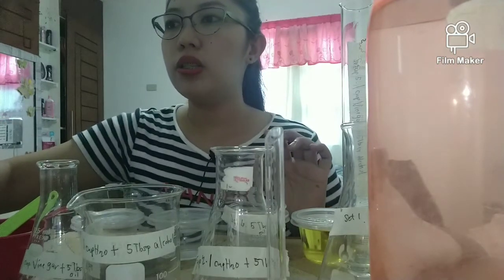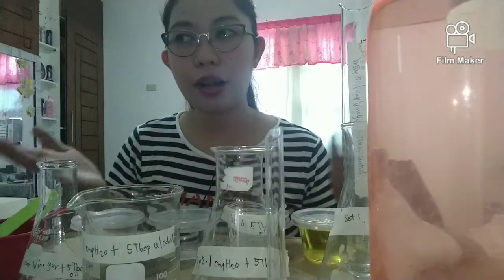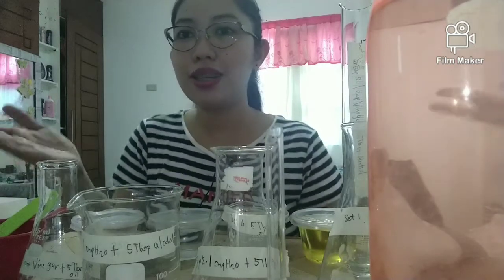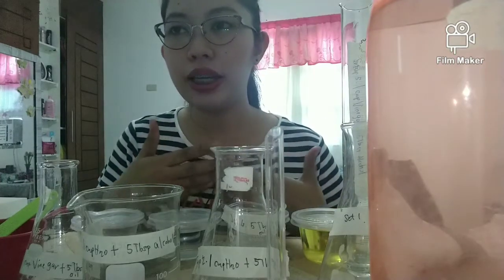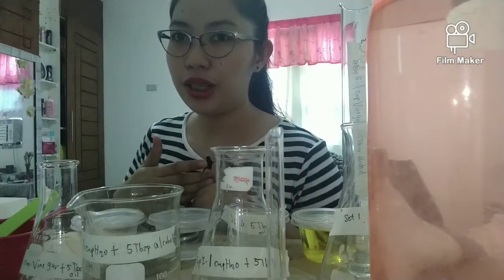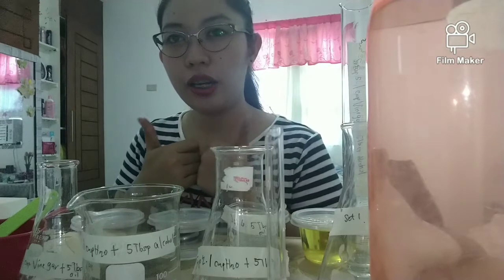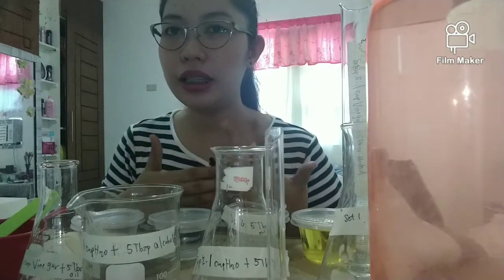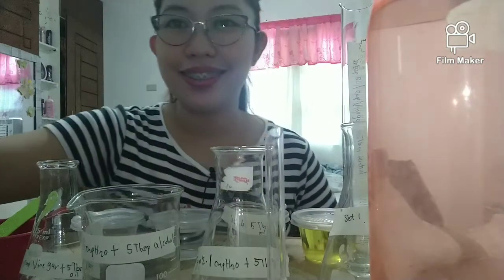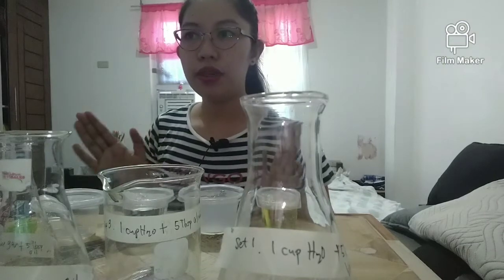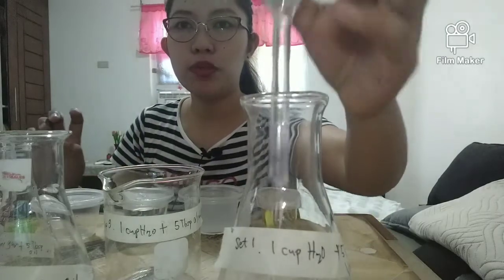We are going to observe which of the setups mix well and which do not. When you observe it, please write it on your answer sheet so that I can check whether your understanding of polarity is good or needs improvement. Thank you. Okay, so first we're going to mix the 1 cup of water and the 5 tablespoons of vinegar.